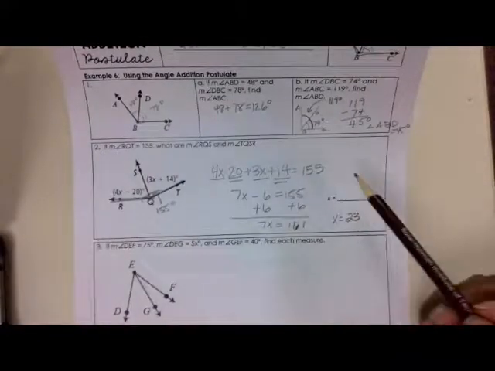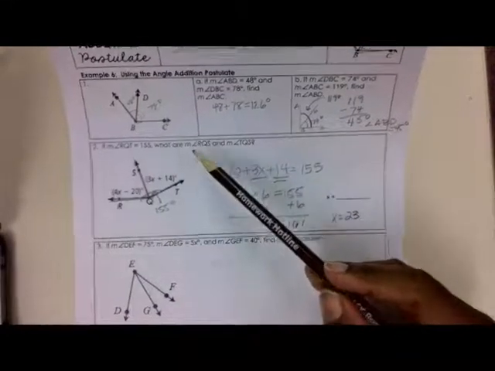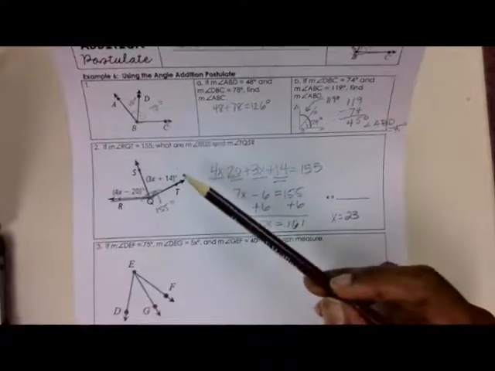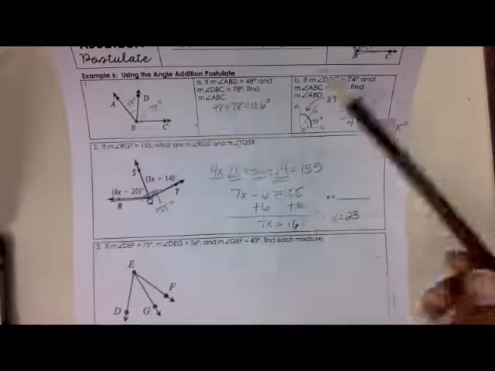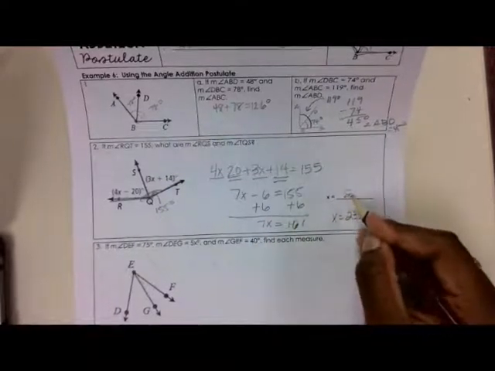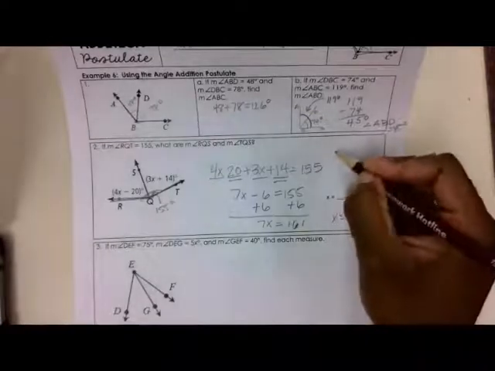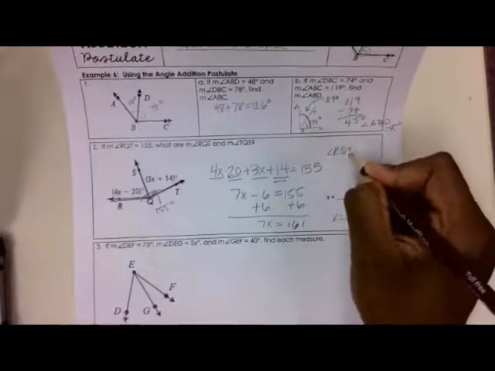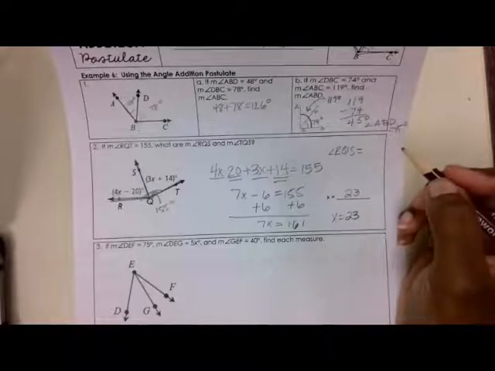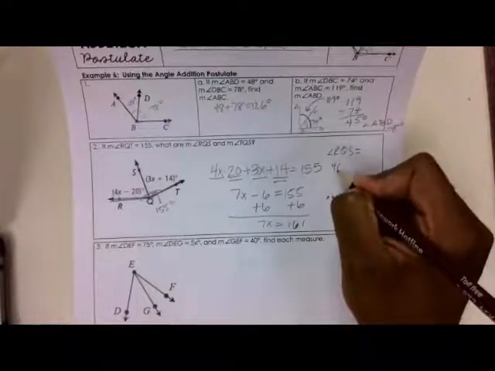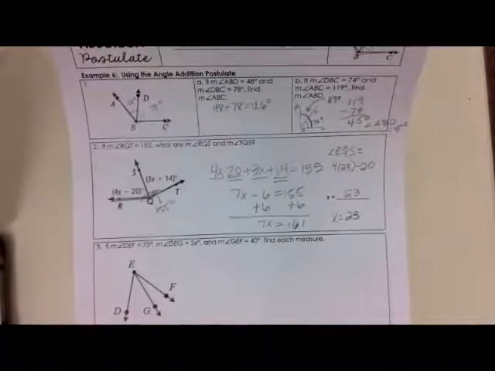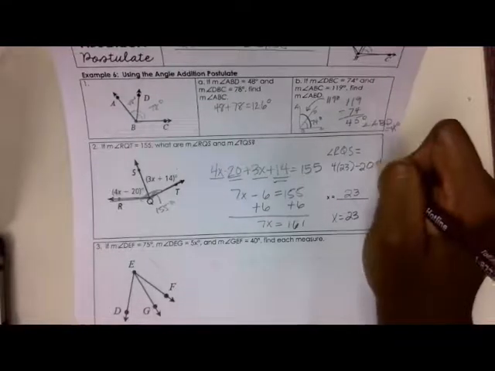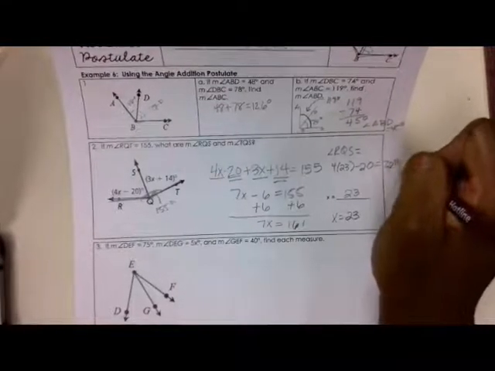Now that I have x, I don't need to stop there, because I want the measure of RQS and TQS. To do that, I have to plug the 23 that I got in. So we're going to make a couple extra lines here. I want angle RQS. So to find RQS, I'm going to do 4 times my x minus 20. So 4 times 23 minus 20. So RQS is 72 degrees.